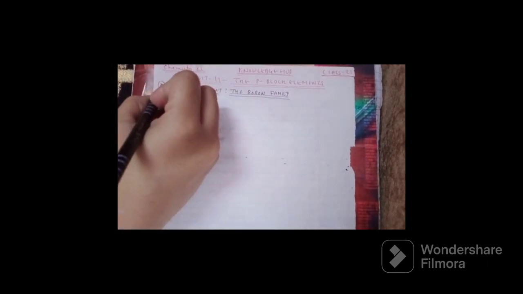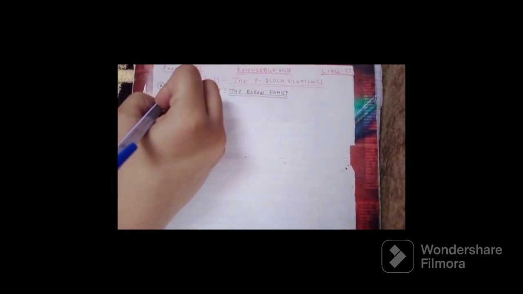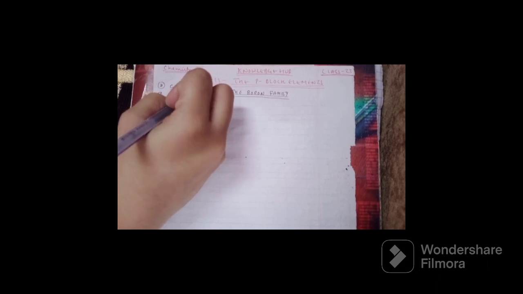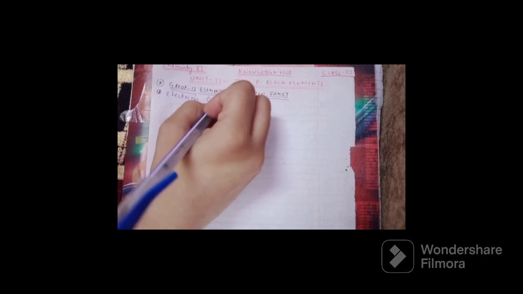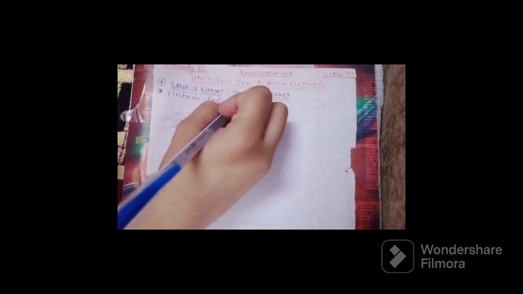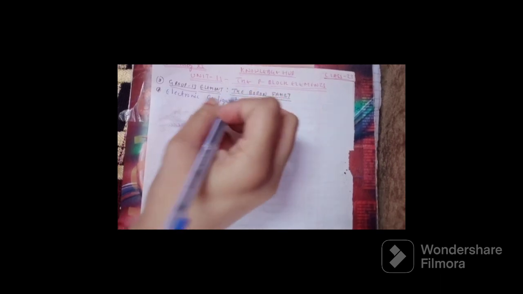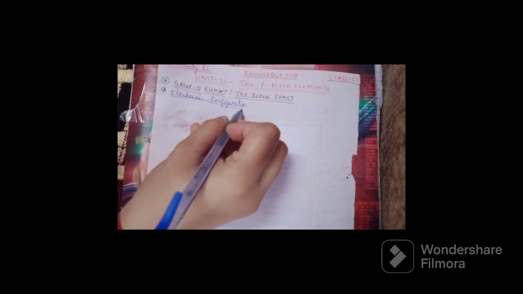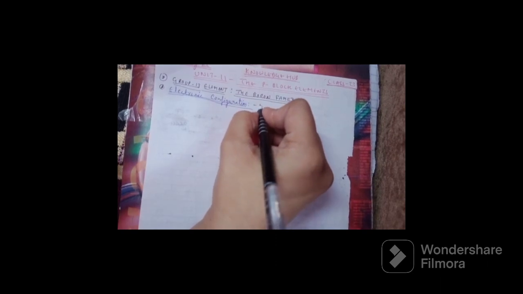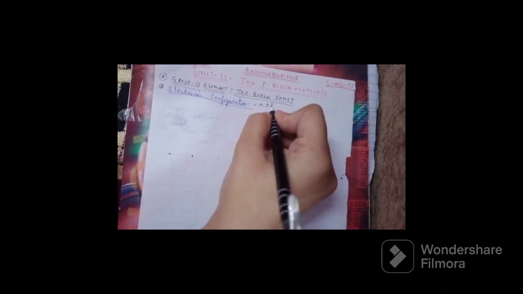So the first category we will discuss here is electronic configuration. In terms of electronic configuration, the outer electronic configuration of these elements is ns2np1 for group 13 elements in the boron family. ns2np1.